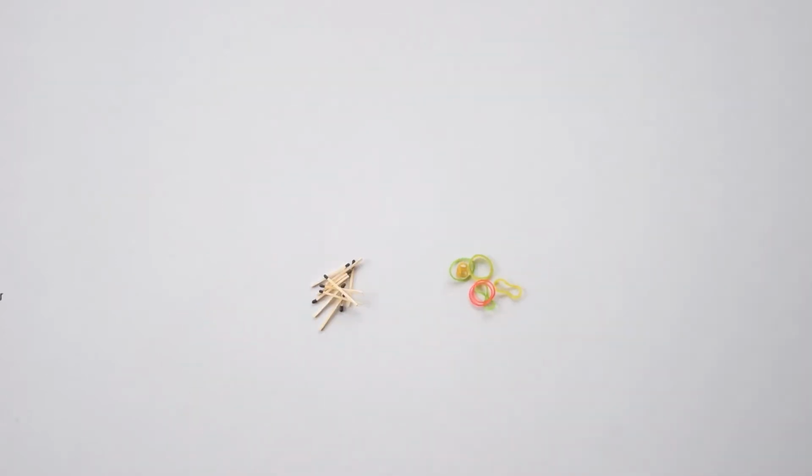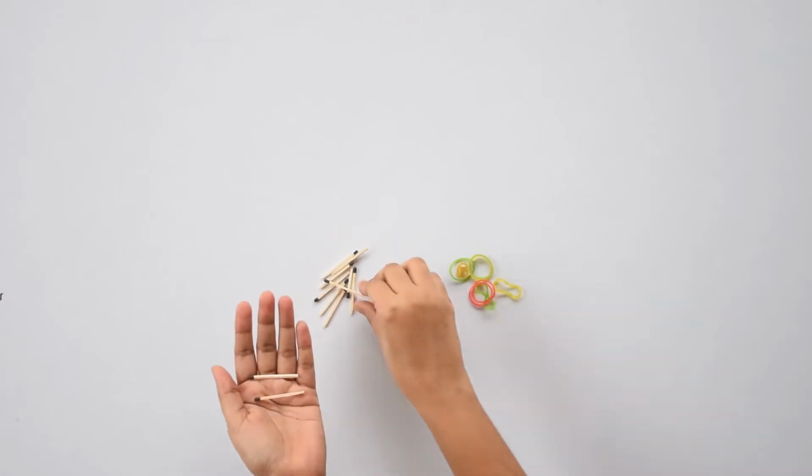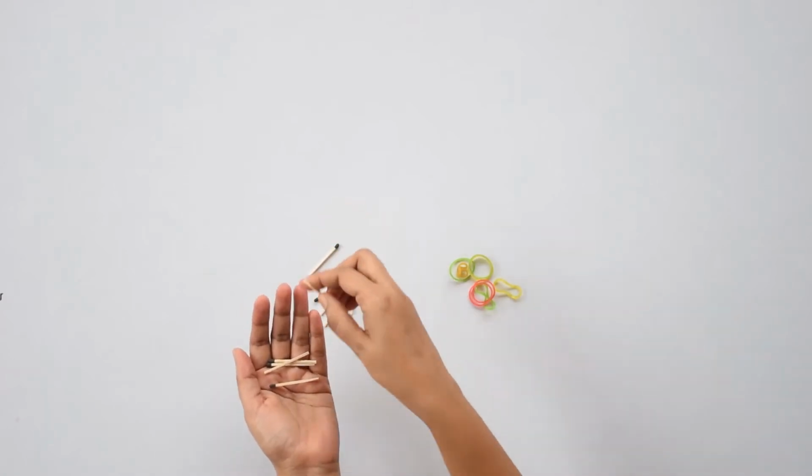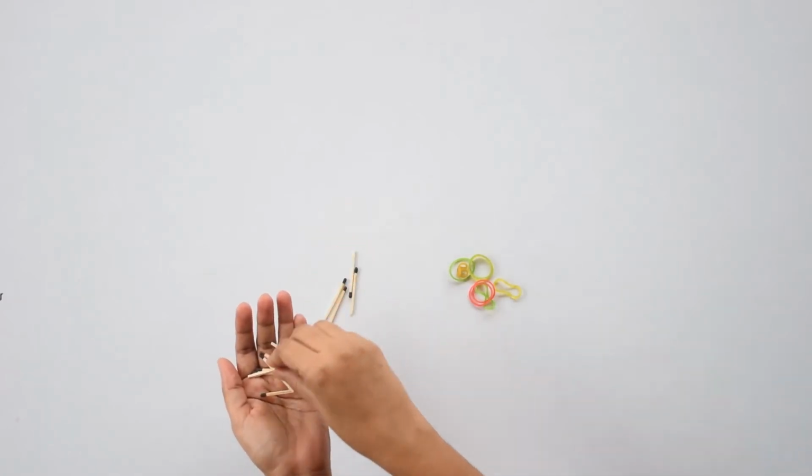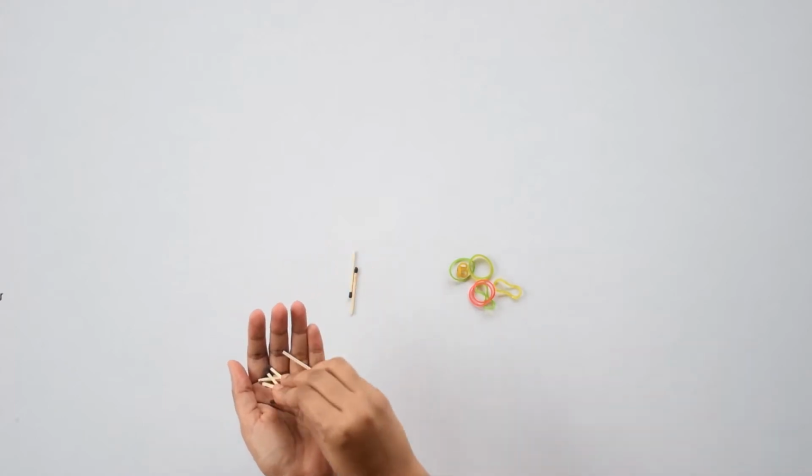In this video, we'll learn another method of constructing multiplication tables. For this, we need matchsticks and some rubber bands. We're going to construct the multiplication table 9. So, as a first step, we need to make bundles of 9 matchsticks. 1, 2, 3, 4, 5, 6, 7, 8, 9.